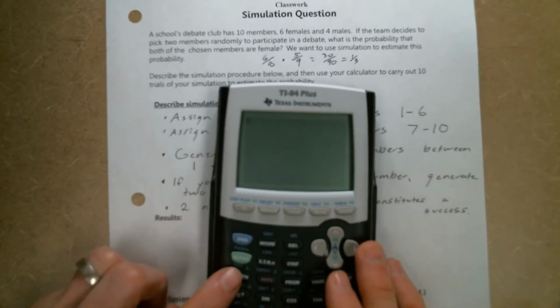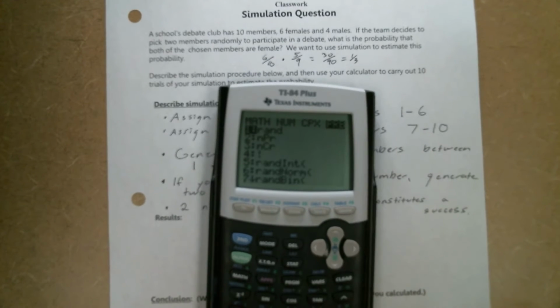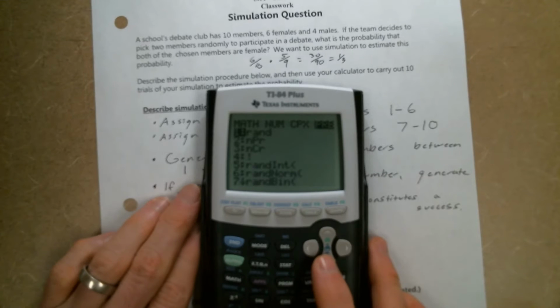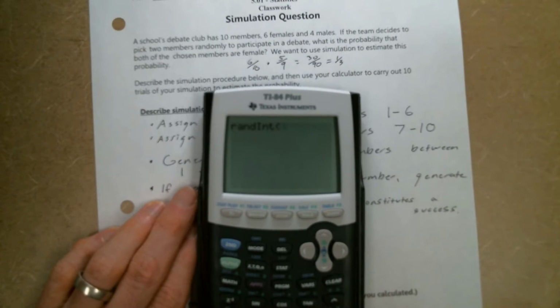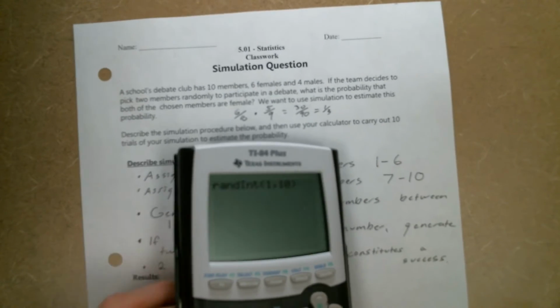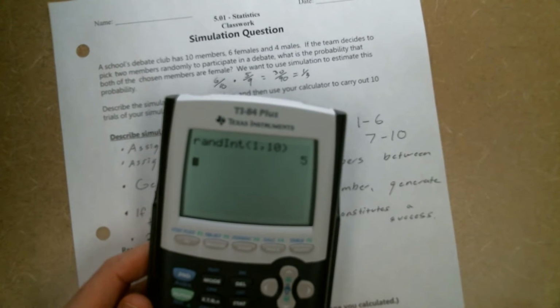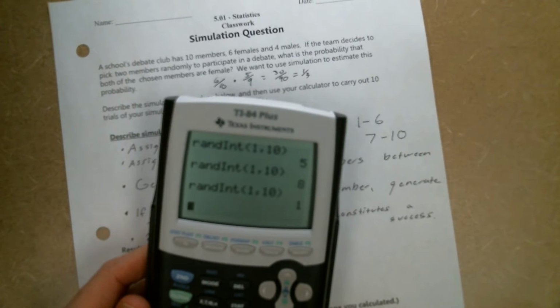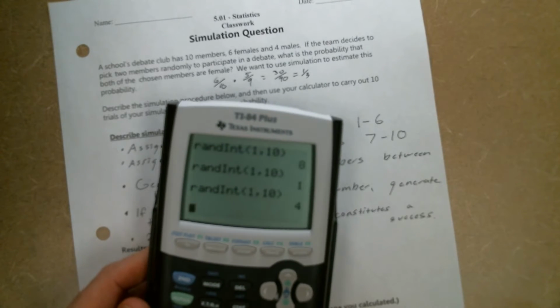If you go to the math menu and scroll over to probability, choice 5 is random integer. I can go in here and say 1, 10, and that will generate random numbers between 1 and 10. If I hit enter, you'll see that I get a whole bunch of numbers: 5, 8, 1, 4.